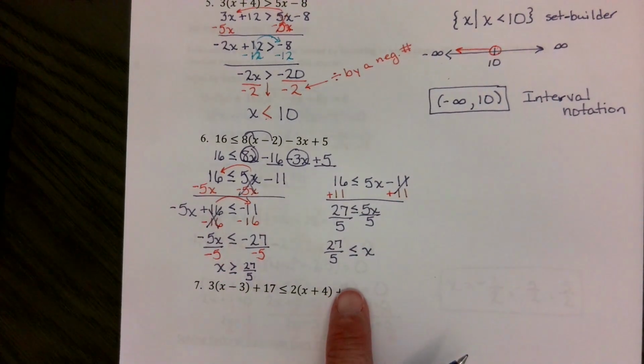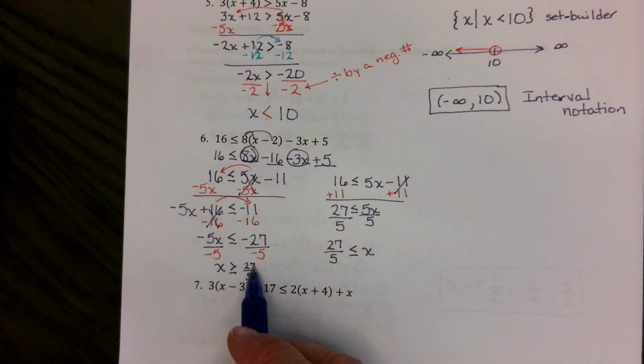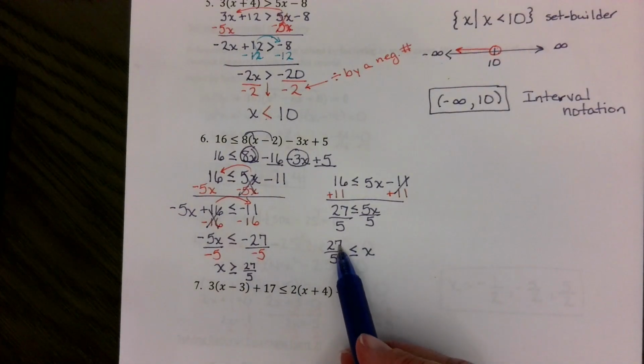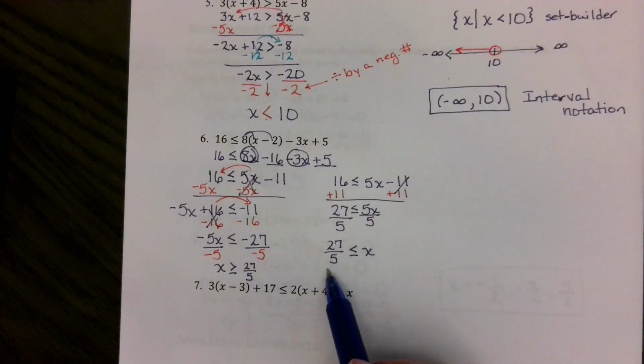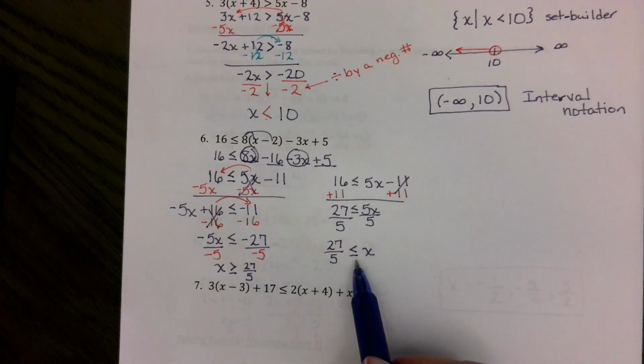These two things are the exact same. They look totally different though. I read this as x is greater than or equal to 27/5. This is read as 27/5 is less than or equal to x. This is not a correct notation. I would not count it wrong, okay?